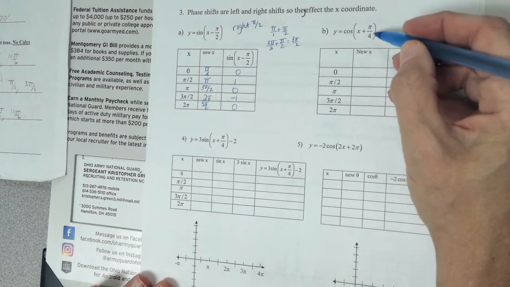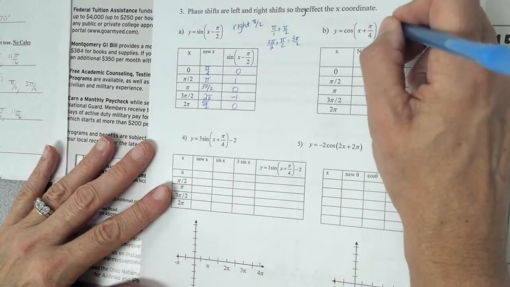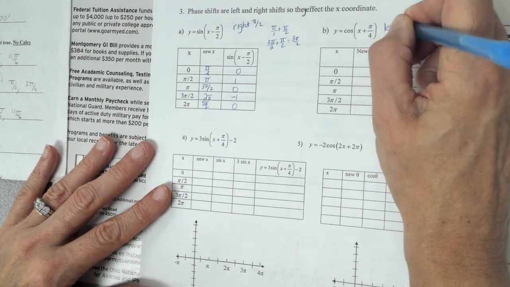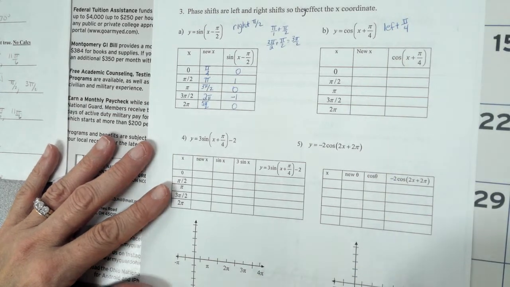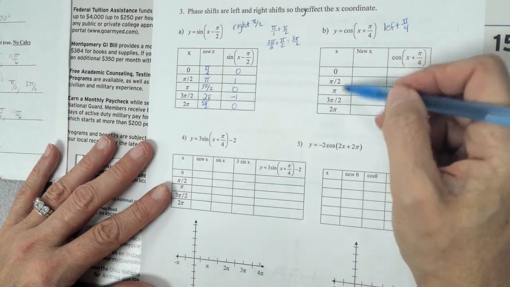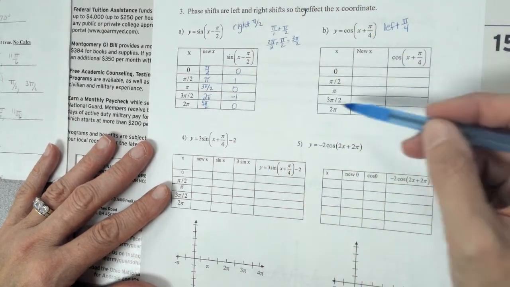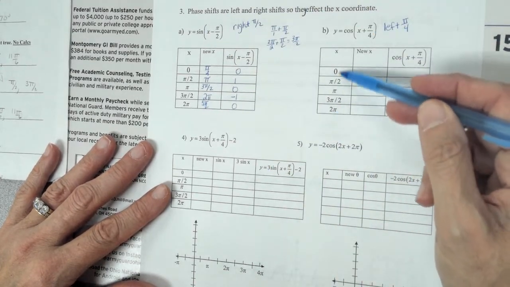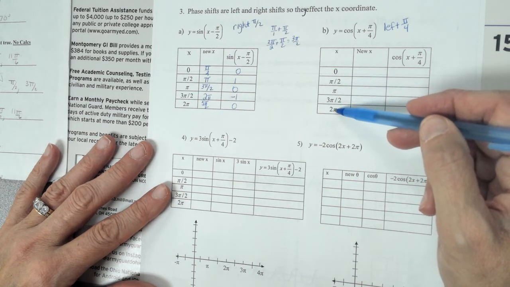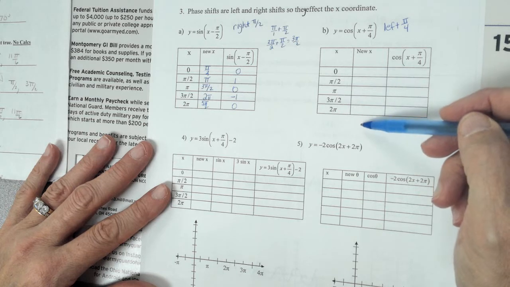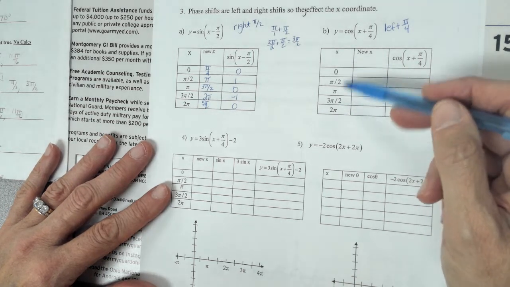So here I have a shift that will be opposite of this, so this will be left pi over 4. Left pi over 4. So again, I don't have a change in my period because there's still a 1 in front of that x, same thing over here. So my normal x values are going to be 0, pi over 2, pi, 3 pi over 2, and 2 pi. Now I'm moving left pi over 4. That means I'm subtracting pi over 4 from my normal x.